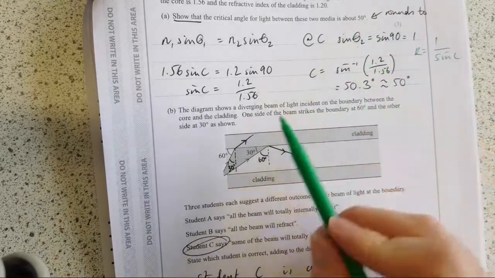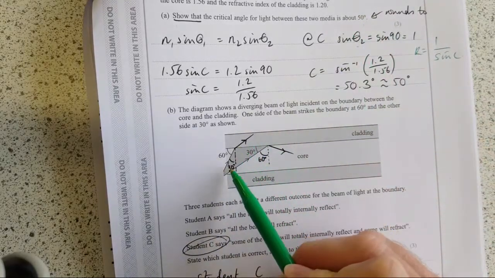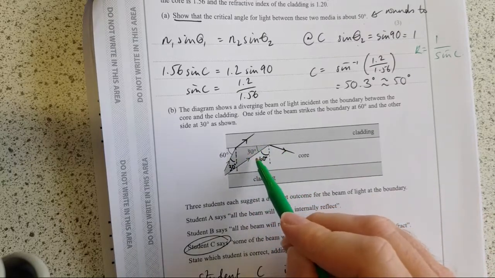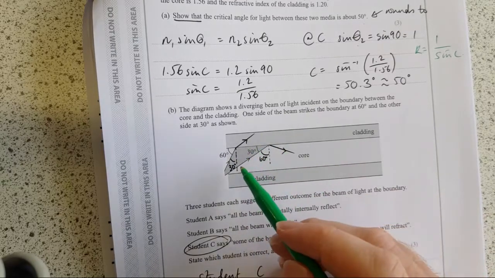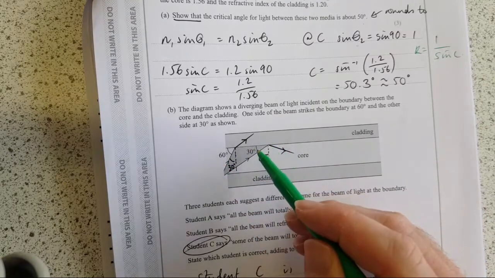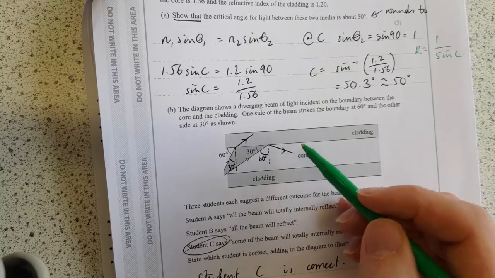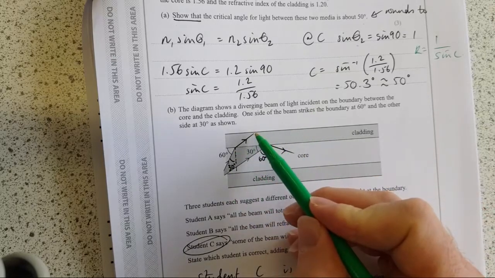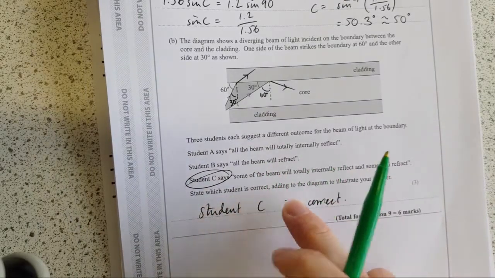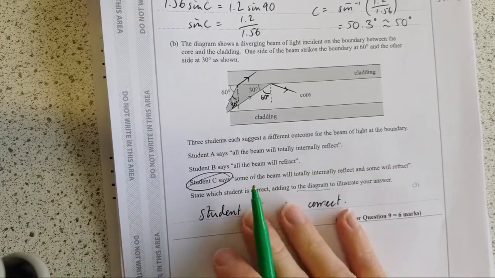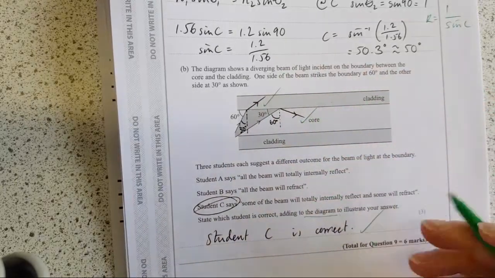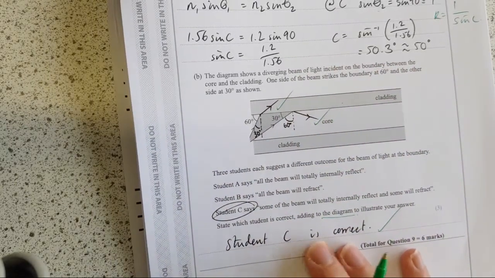So you have to think to yourself, well, some of this beam is hitting the cladding, the boundary, at greater than the critical angle. And remember, guys and girls, that the critical angle is between a normal and the ray. So it's actually this one which is going to do the TIR, the total internal reflection. So this one is going to be refracted, and this is the path of that, and this is the path of that. Now it says, state which student is correct, adding to the diagram to illustrate your answer. So I get a mark for this ray, and a mark for the TIR ray, and I get a mark for stating, therefore, that student C is correct. I hope that makes sense.